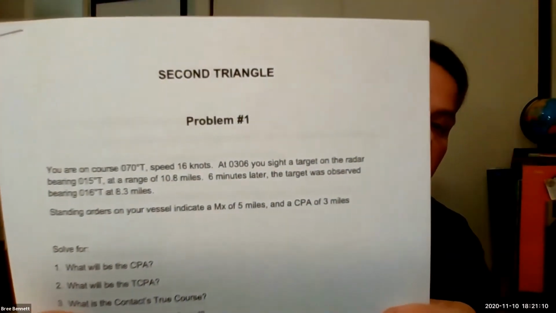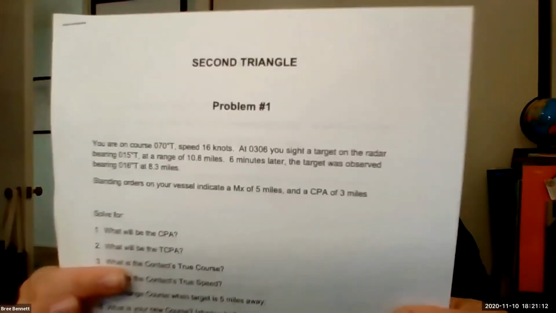Second triangle. So this is what we're going to do in class. I think there's 5 questions on this guy. So get that printed out if you don't already have it during a break or something. And then if we have time, we'll get to the homework as well. Okay. Any questions so far?